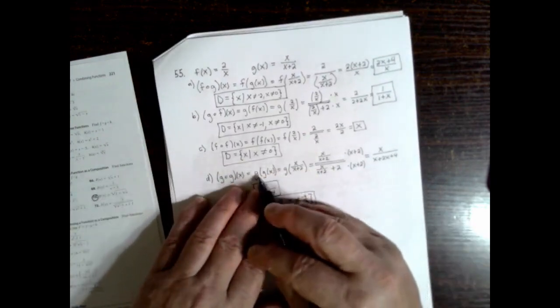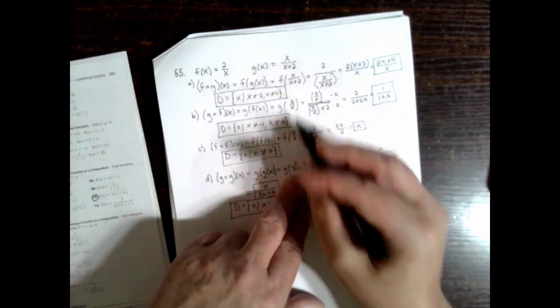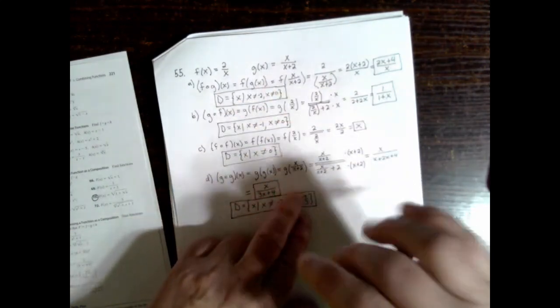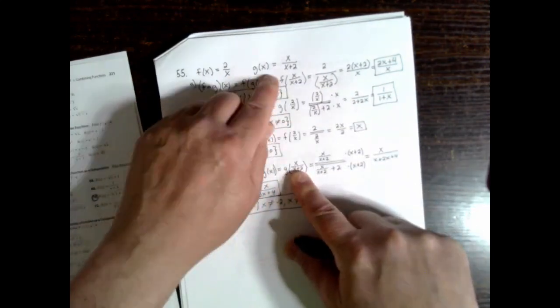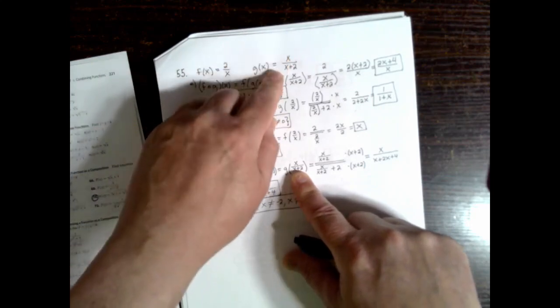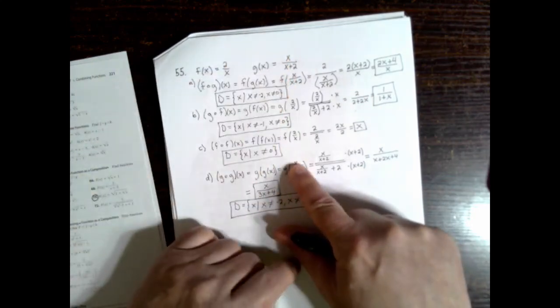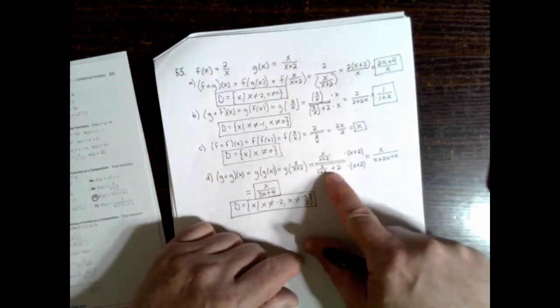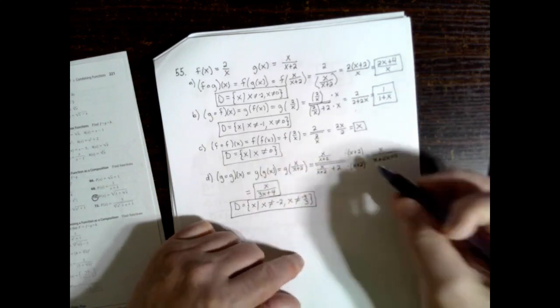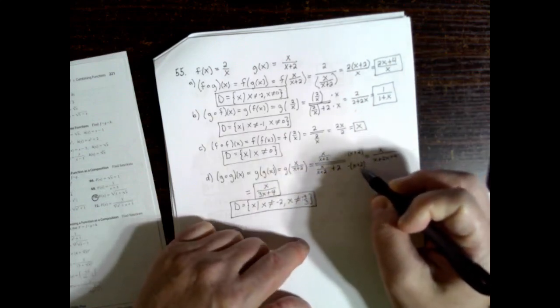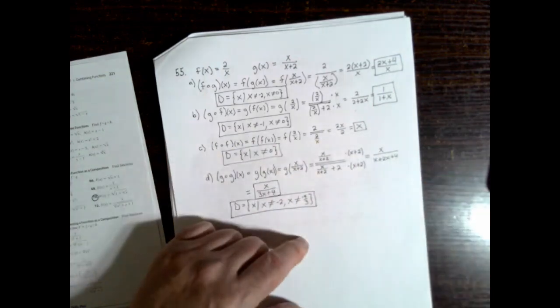g of g, well, we know g is x over x plus 2. And now here, what do we do? We say it is it over it plus 2. Well, here's your it. It over it plus 2. Multiply top and bottom by x plus 2 and you clear out your fractions.